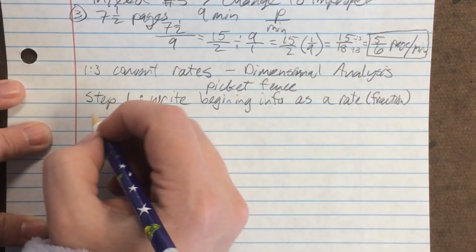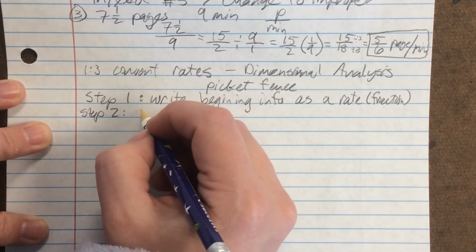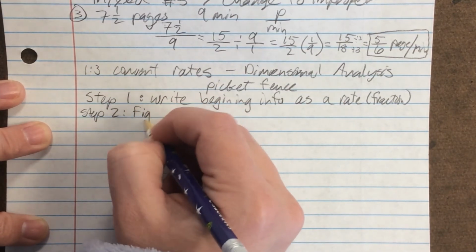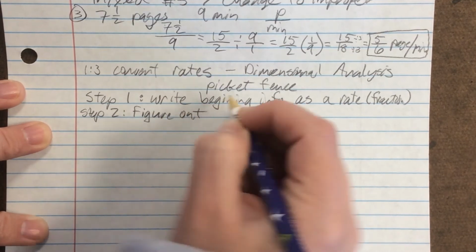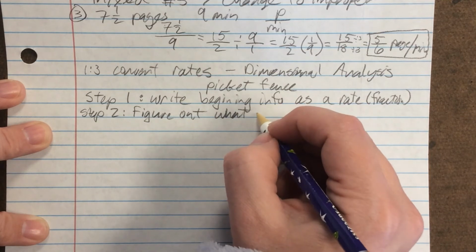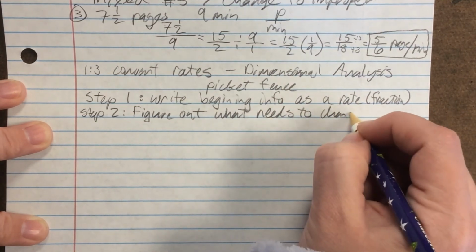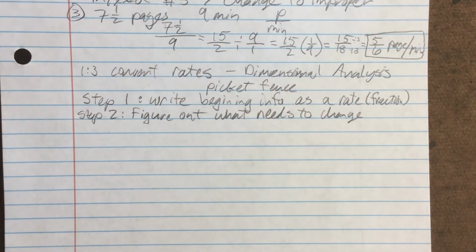Okay? Step 2, figure out what needs to change. And on the assignment, for the most part, you're only going to be changing one of the measurements, not both, which makes it super easy.